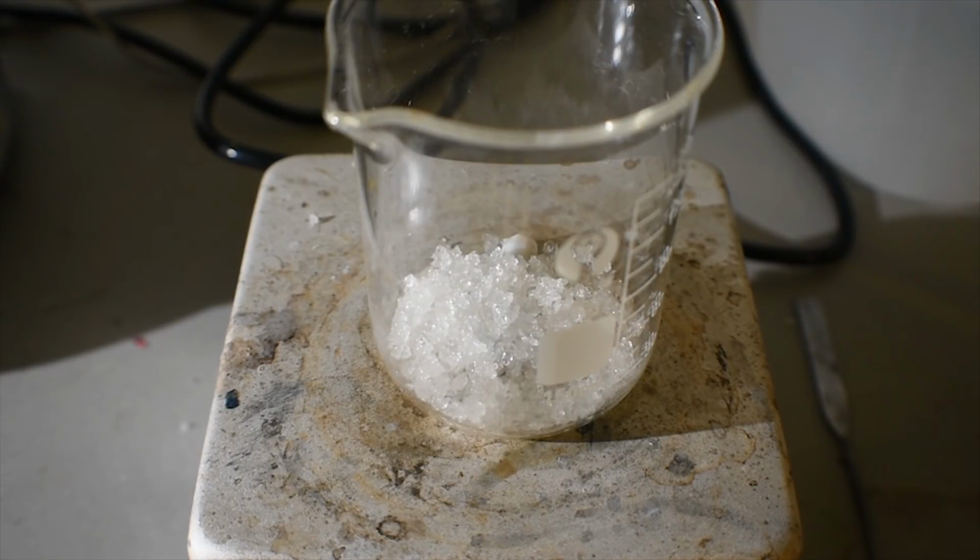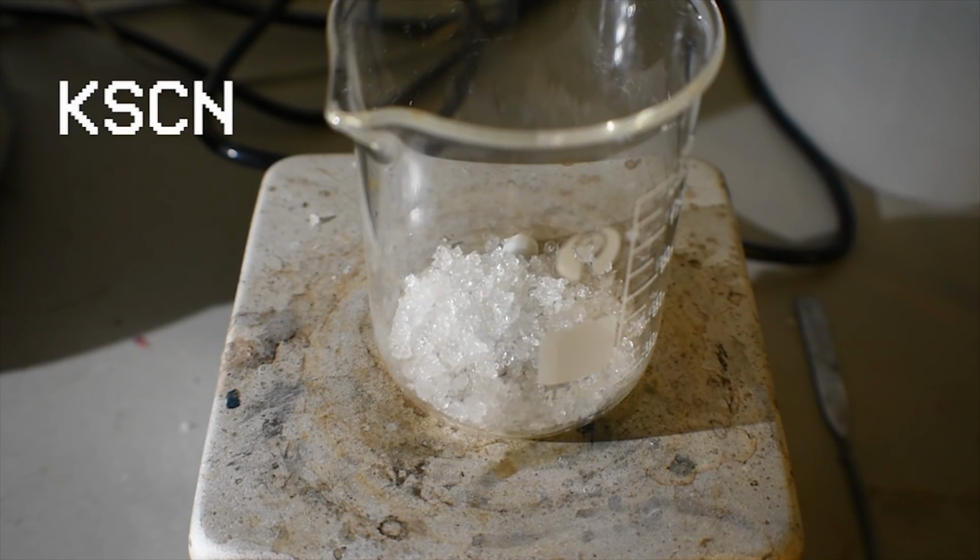Alright, now we're going to have to go the chlorine route, seeing as the nitric acid route didn't really work. This requires either very, very good ventilation, or for you to do it outside. Me, personally, I'm going to do this outside, because I don't really have a good ventilation setup at the moment. In this beaker here, we just have some potassium thiocyanate with a stir bar, and I'm going to go ahead and dissolve this in some distilled water.